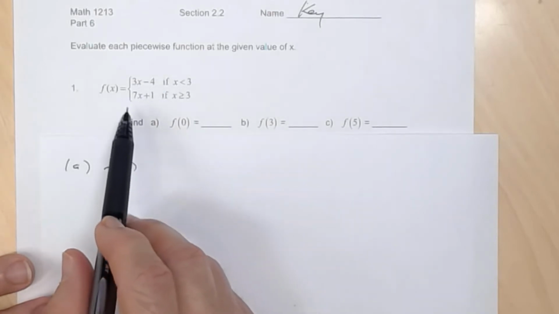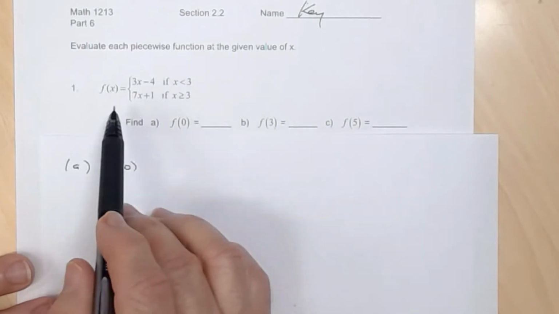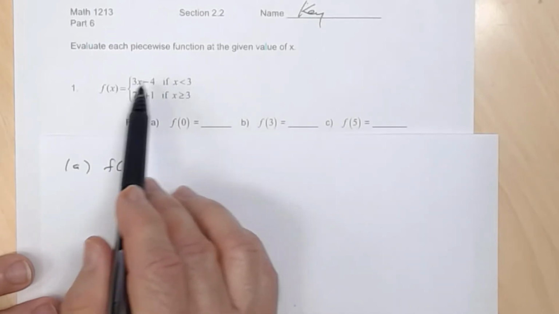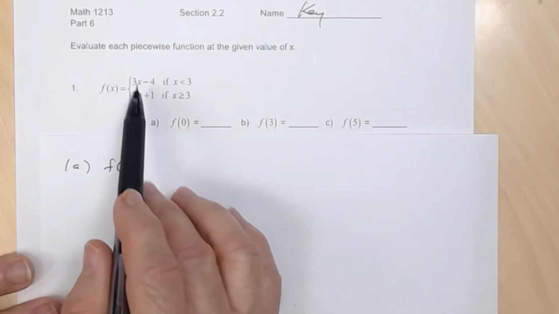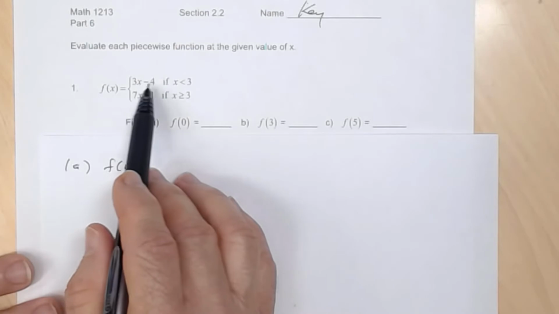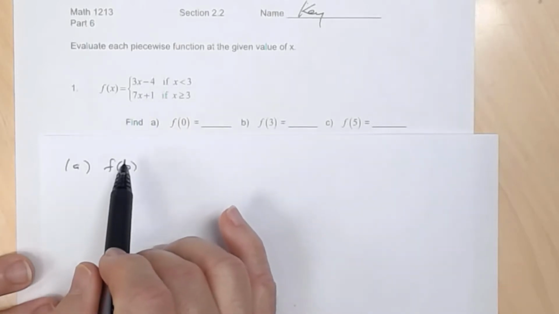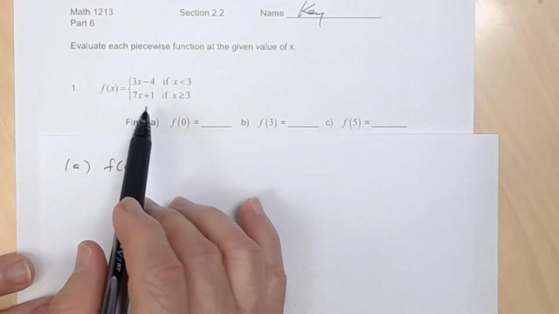Because remember, the definition of a function is for each x coordinate, there can only be one y coordinate. All right, so if you did both of them, there'll be two different y coordinates. If x is 0, you'd have -4 here, and you'd have 1 here. All right, so you got to make sure you're using the correct one.